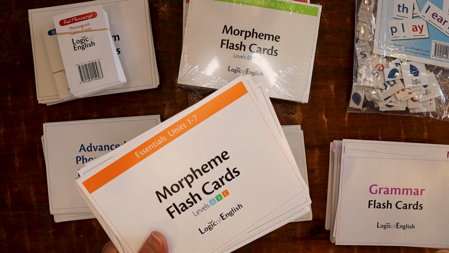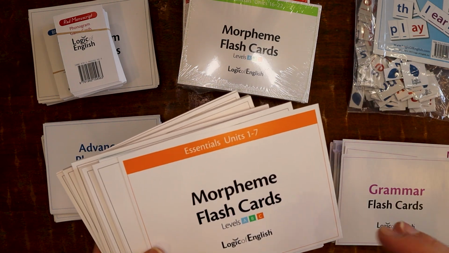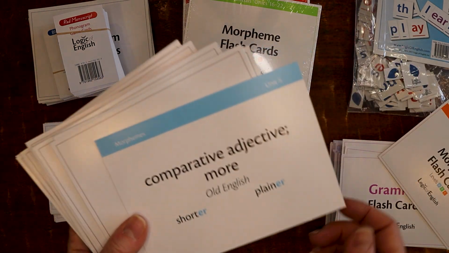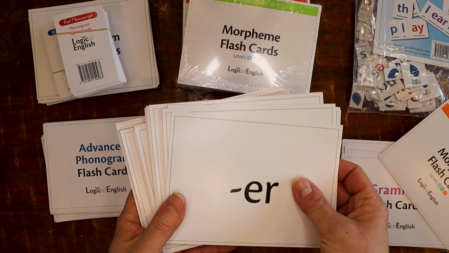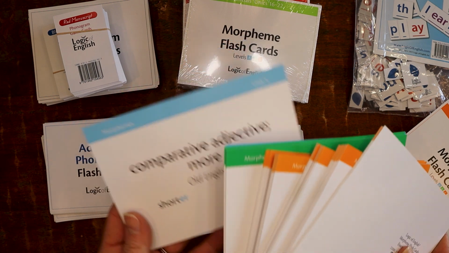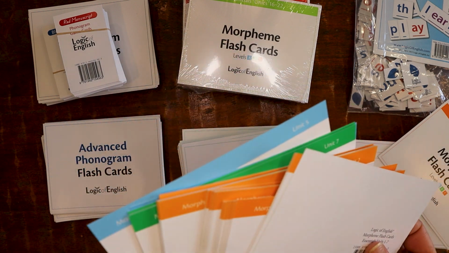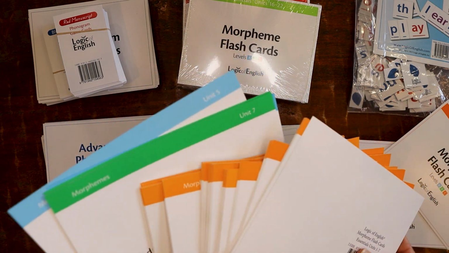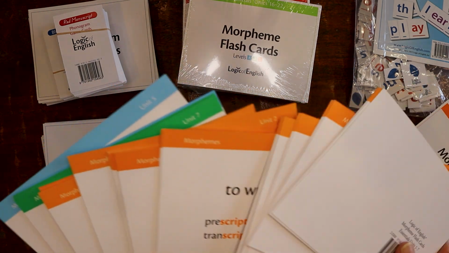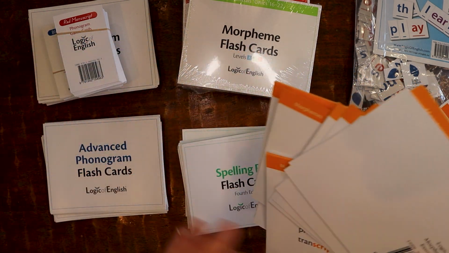So that really tackles spelling and grammar, but then there's also vocabulary. And the way Logic of English teaches its vocabulary is through these morpheme flashcards, where the phonograms are units of sound, the morphemes are units of meaning, like ER, it means more. And you can see also that on the back, they are labeled based on what level. Level A being blue, level B being green, and level C being this orange color. And so you can see that level C is really shifting into a lot of understanding English words, like really digging into Greek and Latin roots.